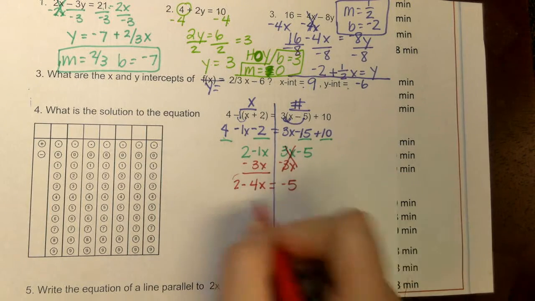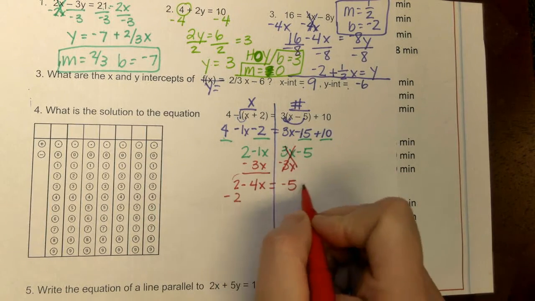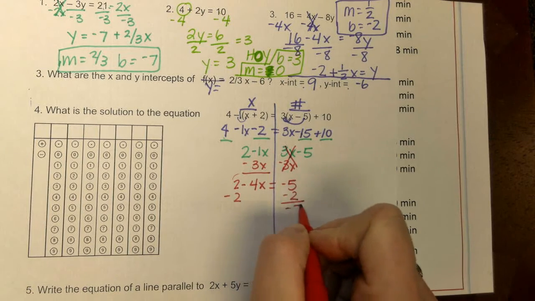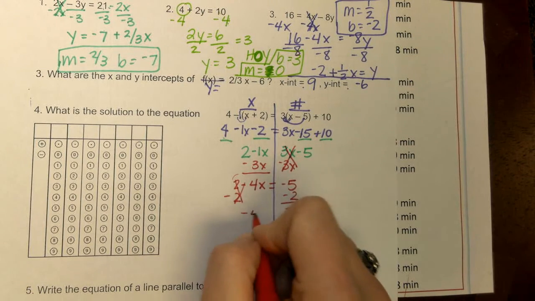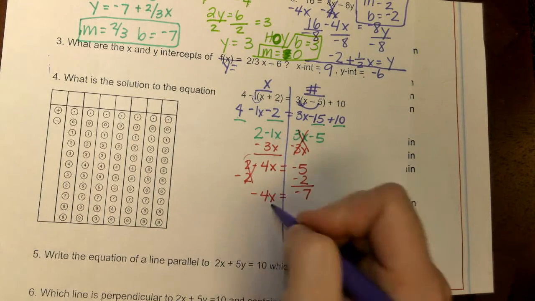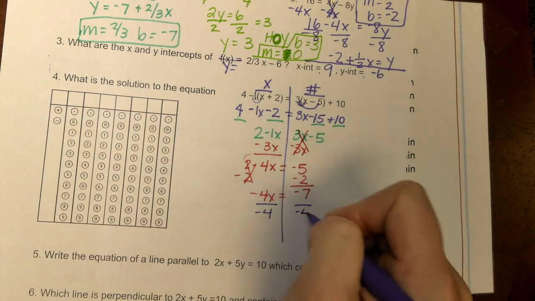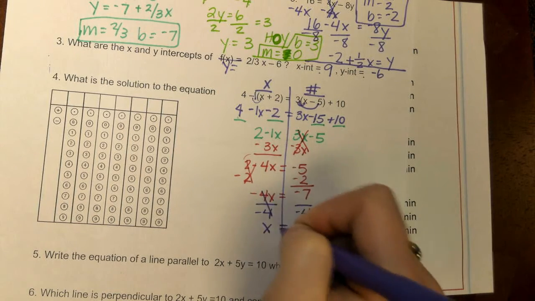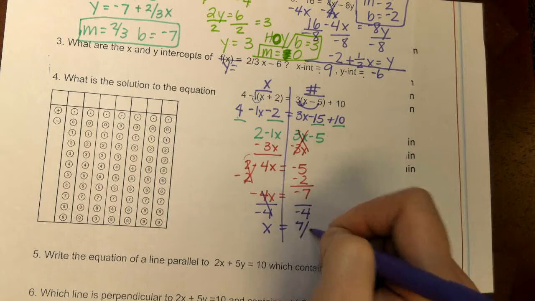So I want to move this number to the number side. So I'm going to subtract 2 from both sides, and I get negative 4x equals negative 7. And my last step is to divide that negative 4 off, and I get x equals 7 over 4.